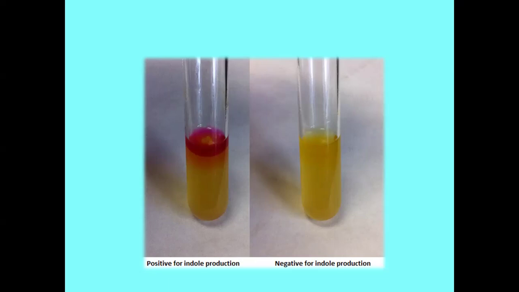That means the organism doesn't have the ability to produce an enzyme called tryptophanase, and we can say it is indole negative. So E. coli is one of the best examples of an indole positive organism. So we can identify it, but only one test won't be sufficient for confirmation. So we can go for other tests so that you can confirm whether it belongs to Escherichia coli or not.